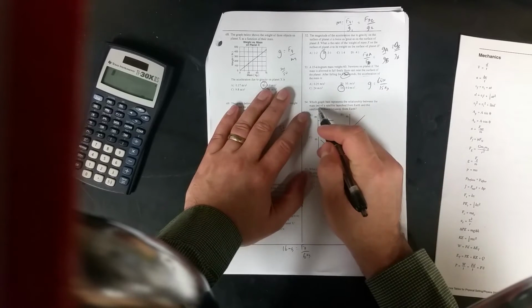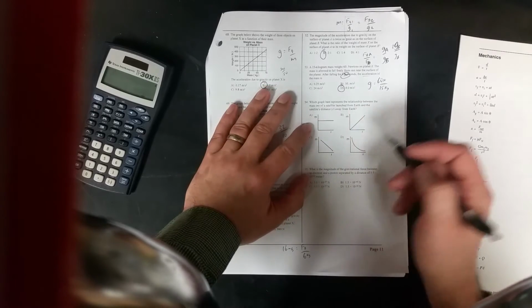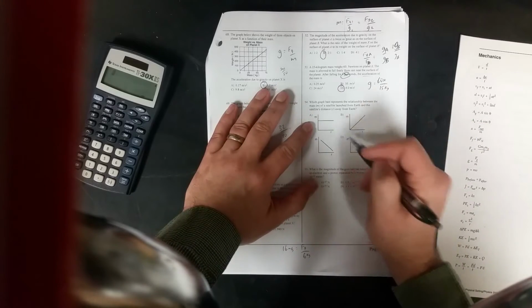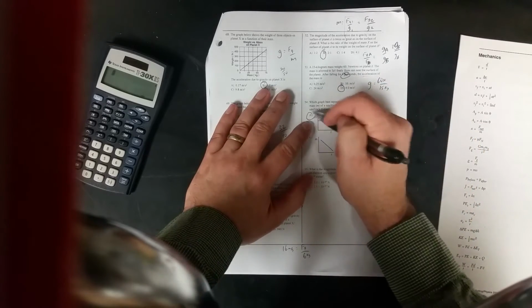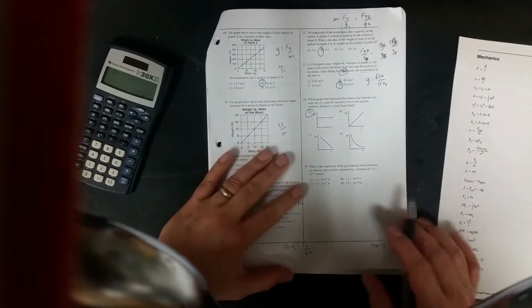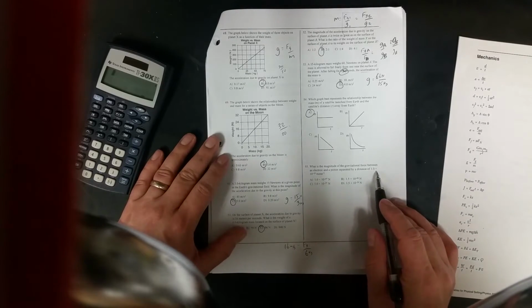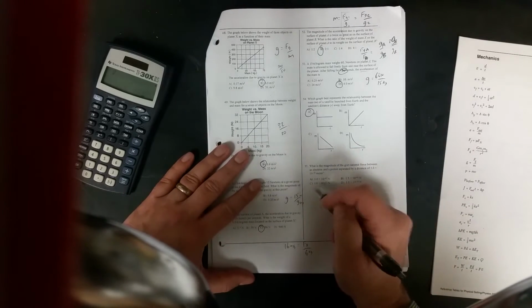What relationships between the mass of the satellite and the satellite's distance from Earth? So the mass should not change, the mass is constant, so that one shows you the constant mass. Even as you get further away, the mass is the same. What is the magnitude of the gravitational force between an electron and a proton separated by a distance of 1 times 10 to the negative 8 tenth meters?